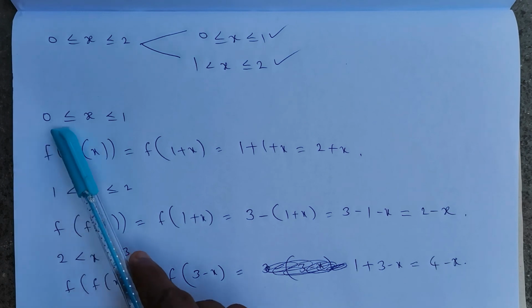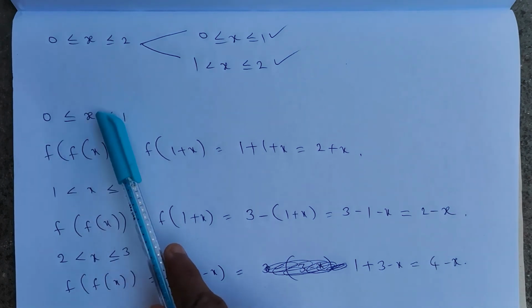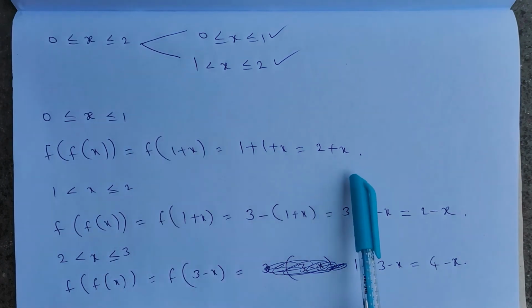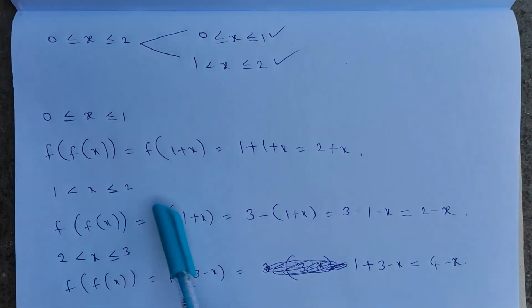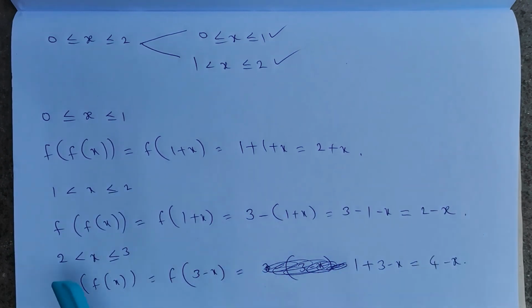So when the condition is 0 ≤ x ≤ 1, it is 2 + x. When 1 < x ≤ 2, the value is 2 − x. When it is 2 < x ≤ 3, the value is 4 − x.